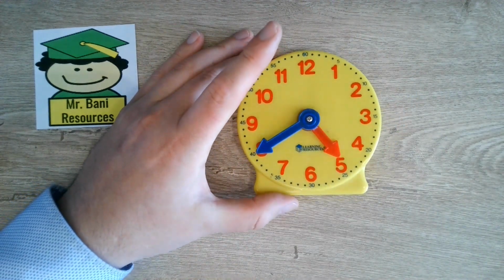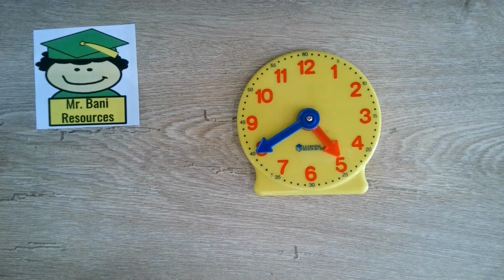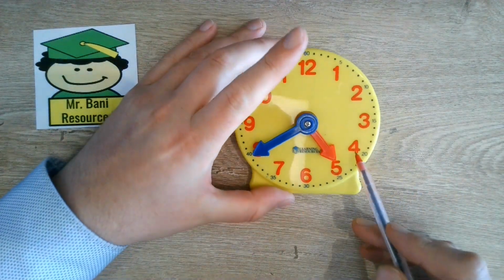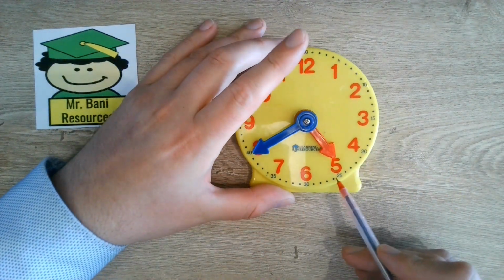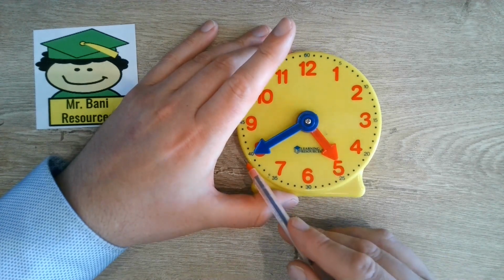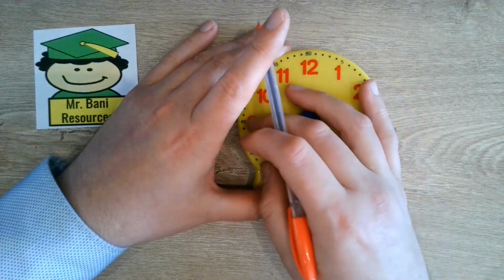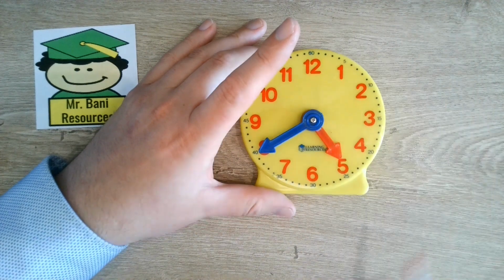What is the time now? Who thinks they can tell me what time it is now? Let's choose someone new. Amira? 4:40, good girl. The hour hand has passed 4. It's not quite past 5, so it's not 5 yet, but it's on 40. Yep, 5 times 8 is 40. Well done. So you're happy with that, yeah?